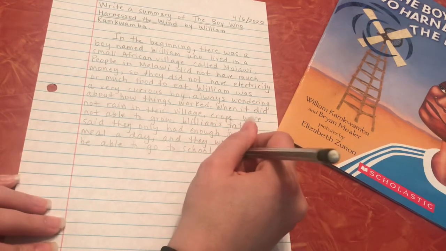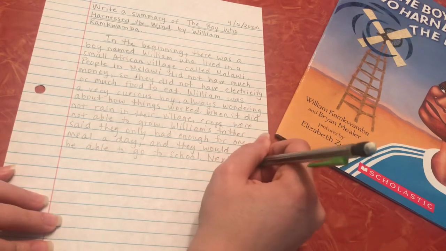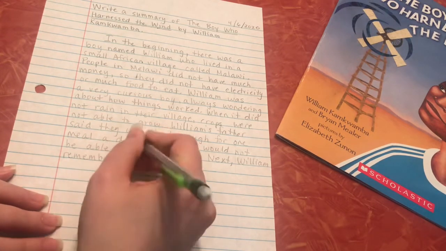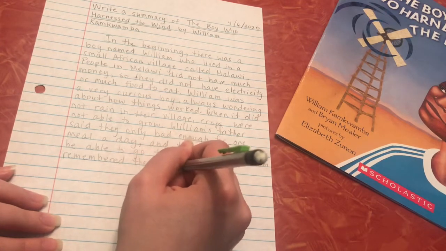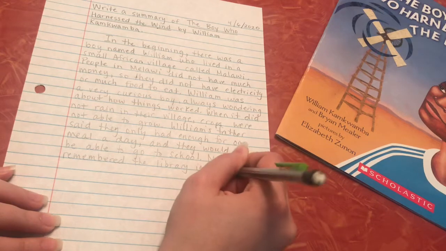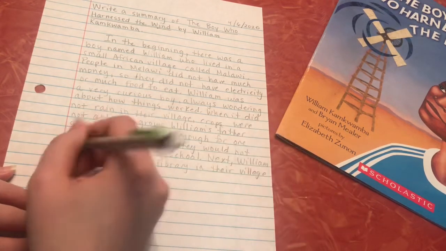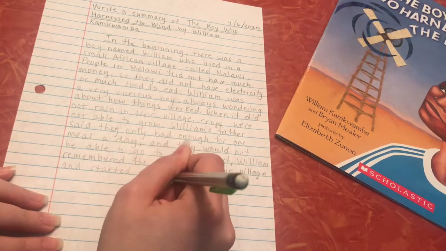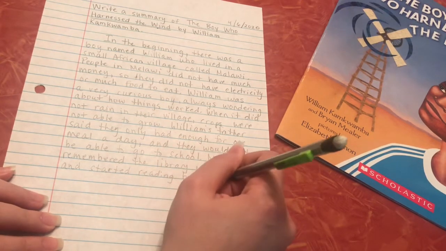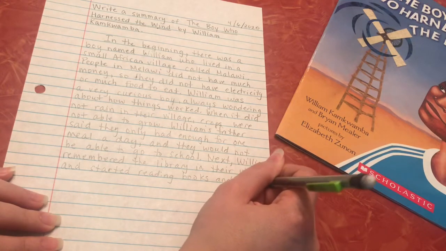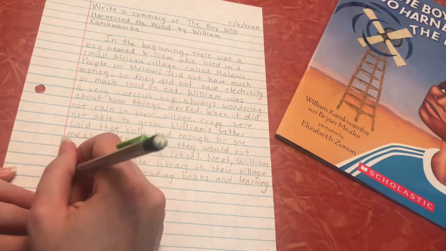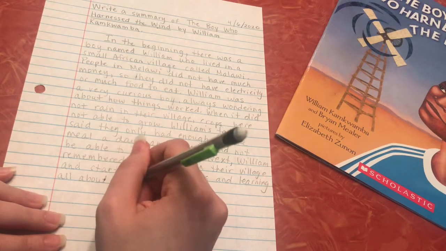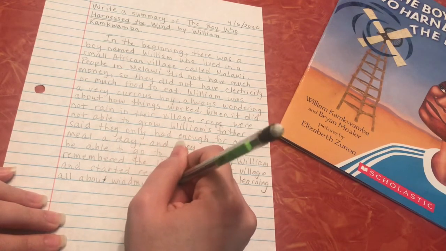Next, so here I start with my transition words. William remembered the library in their village and started reading books and learning all about windmills and natural energy.